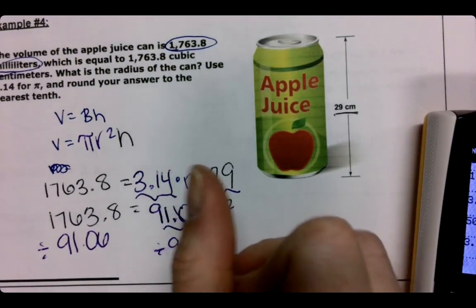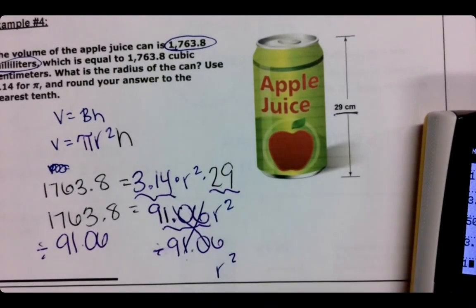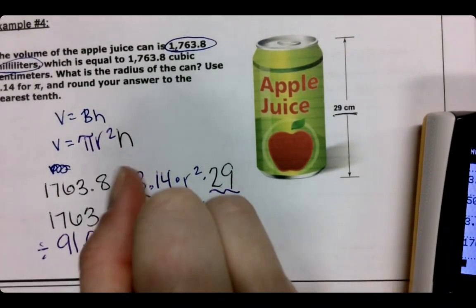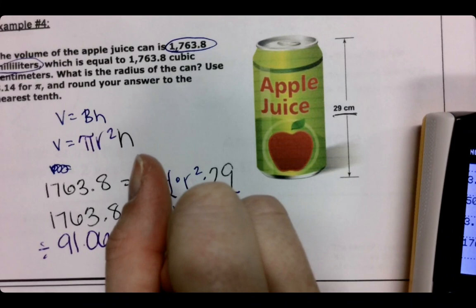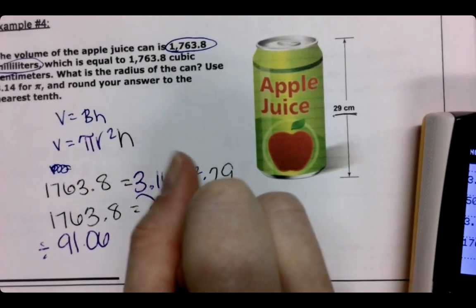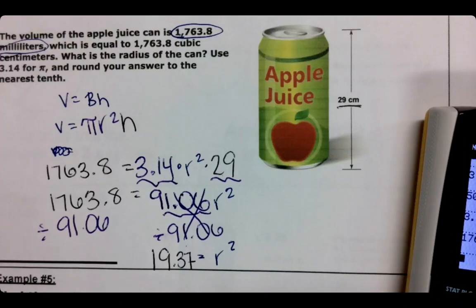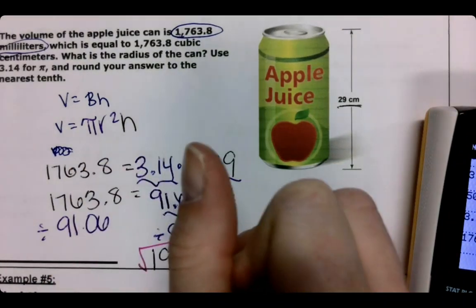So r squared equals 1763.8 divided by 91.06. And that gives us 19.37, we'll say. And then, just like how we did Pythagorean theorem, right? The inverse of squared would be to take the square root.